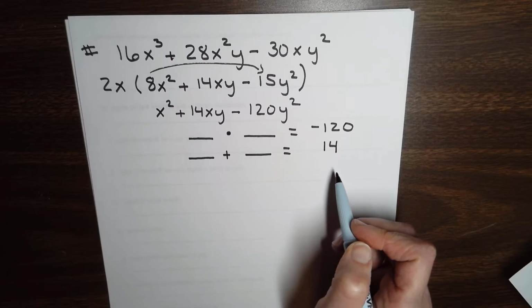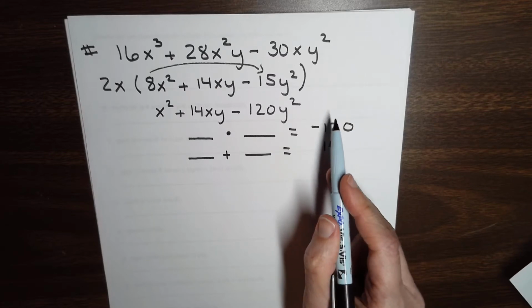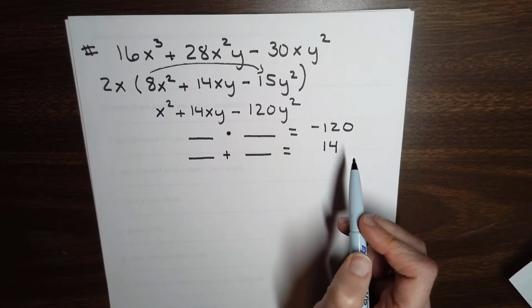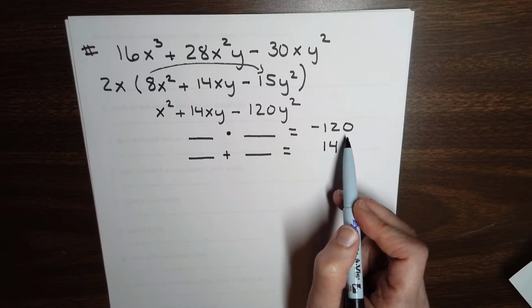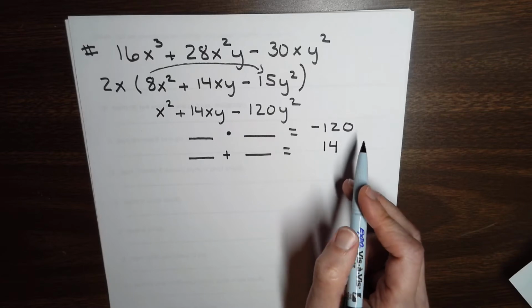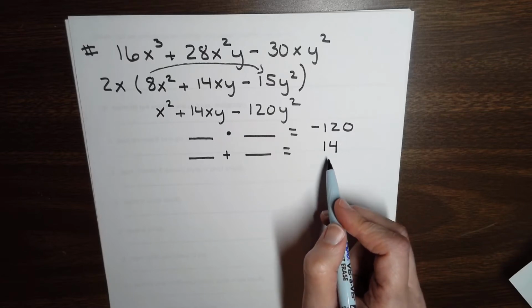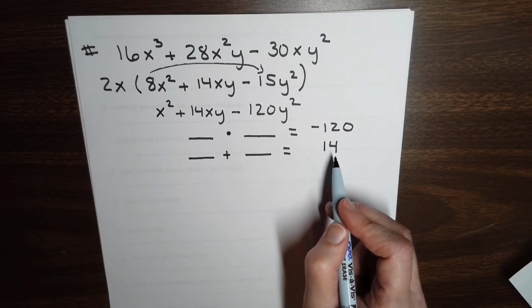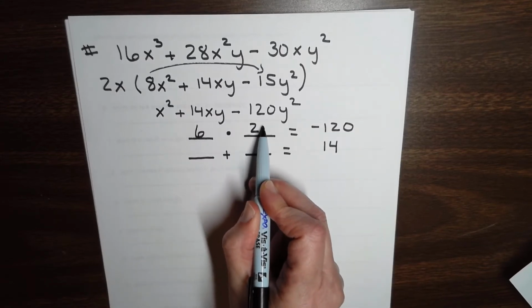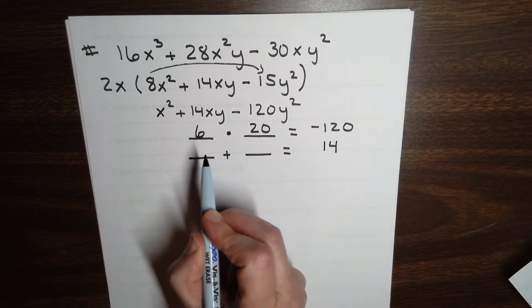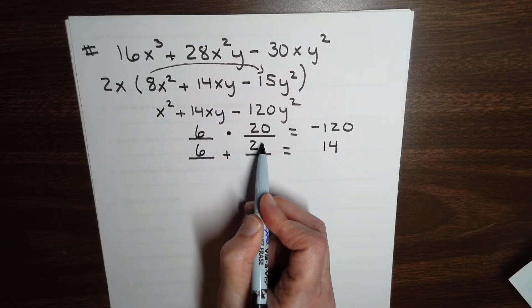Now the Kim trick does get a little bit more difficult when you have bigger numbers, but just like we did before, you can write out the combinations for 120 to see what combinations make 14 when you add or subtract. So in this example, this would be 6 and 20.